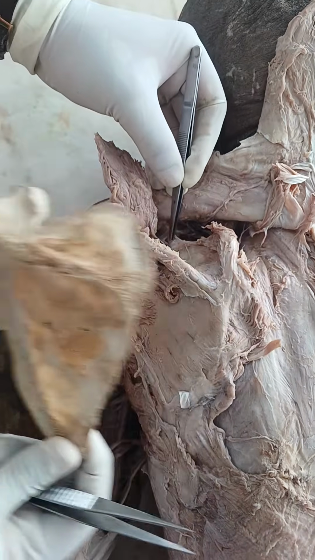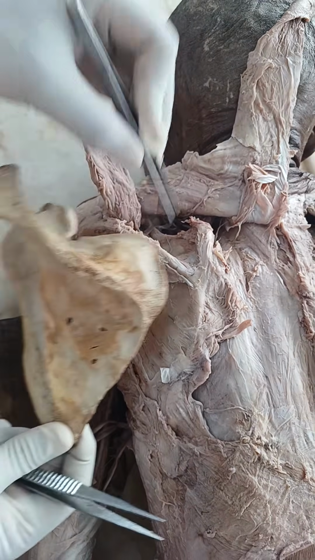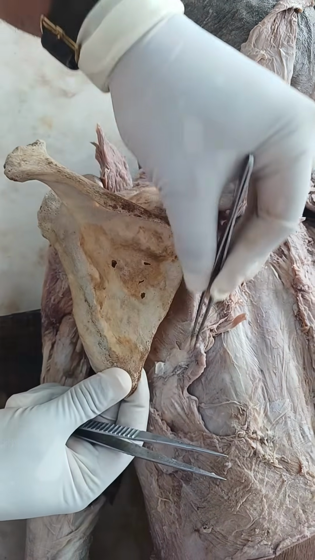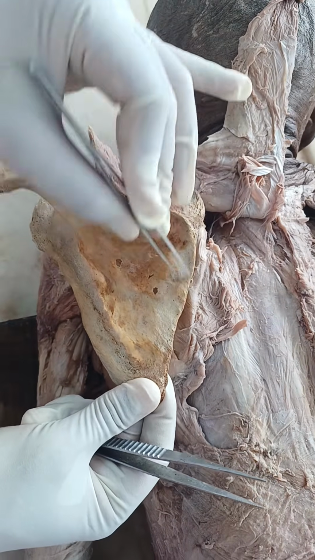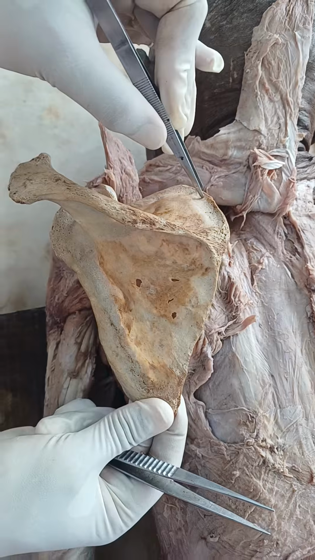Here you can see, I will keep this scapula. This is the spinous process. This is the medial border. Here there is the rhomboid major which is attached, the rhomboid minor and the levator scapulae.